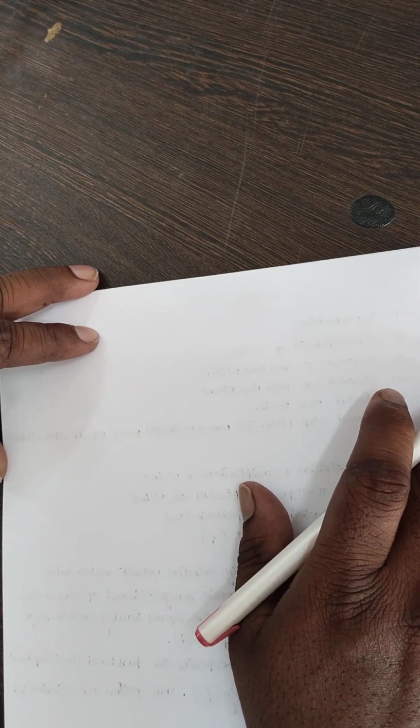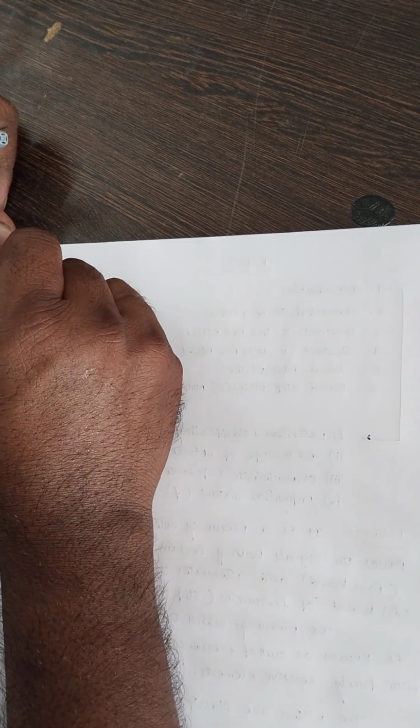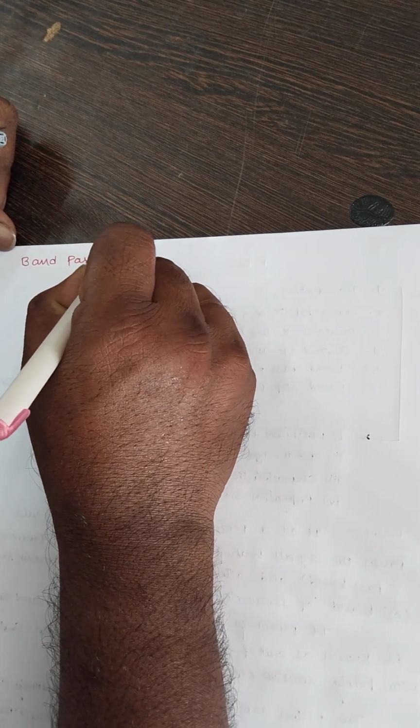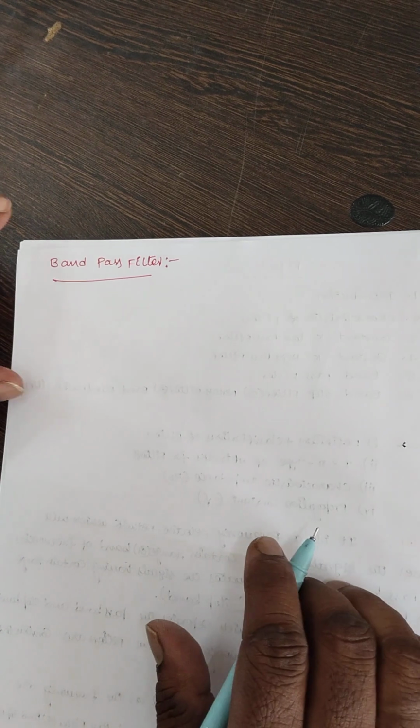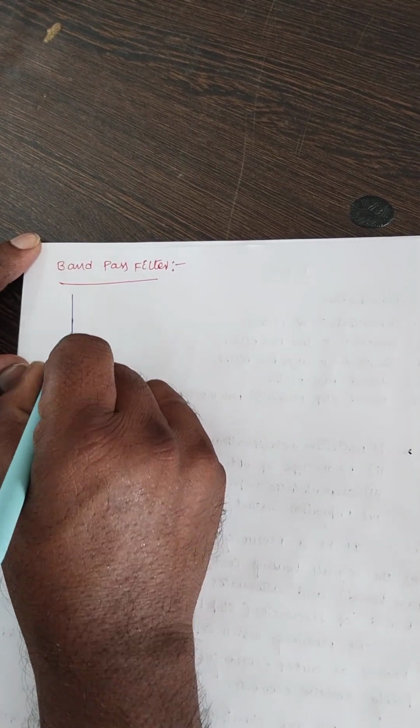Next, let me define the band pass filter. Here let me draw the diagram which represents the band pass filter.